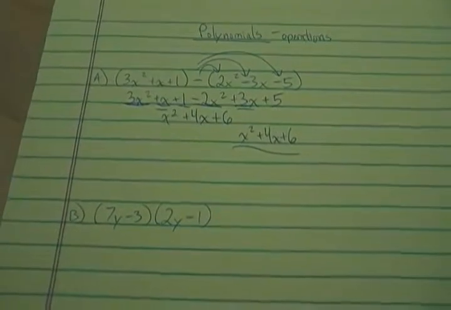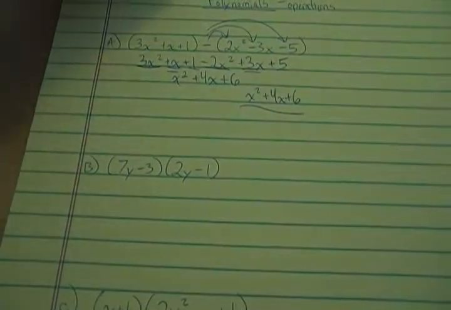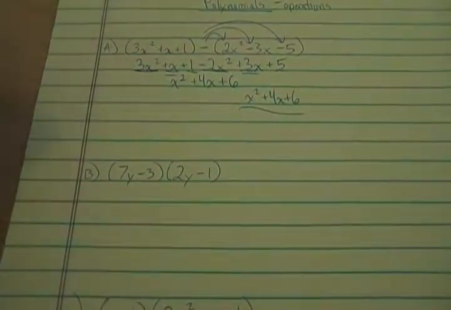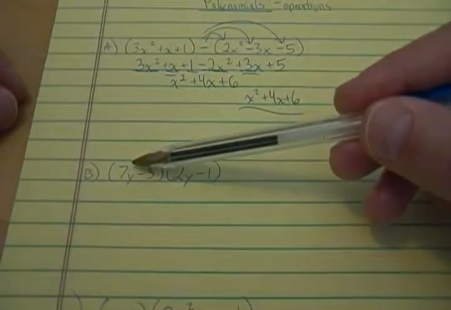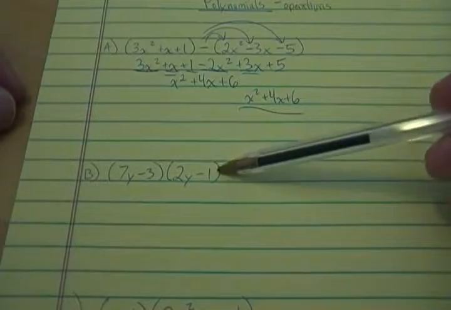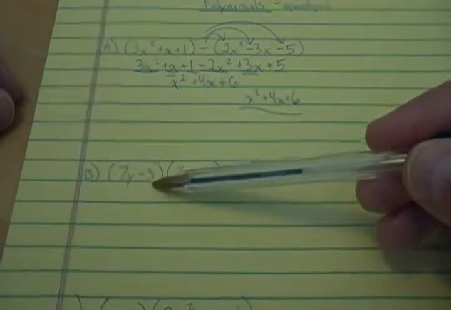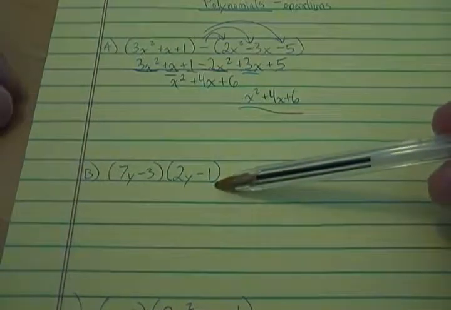All right, the next example I want to look at is multiplying two polynomials. And the method we can use to multiply this, you may have heard of it as the FOIL method. Basically what we do is we take this first polynomial, we multiply the 7y, distribute that to the second parentheses, the 2y and the minus 1, and then we take the other term in that first parentheses, the minus 3, and distribute that to the 2y and the minus 1.